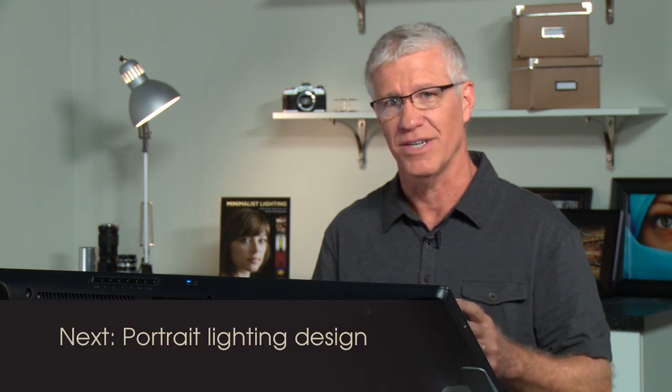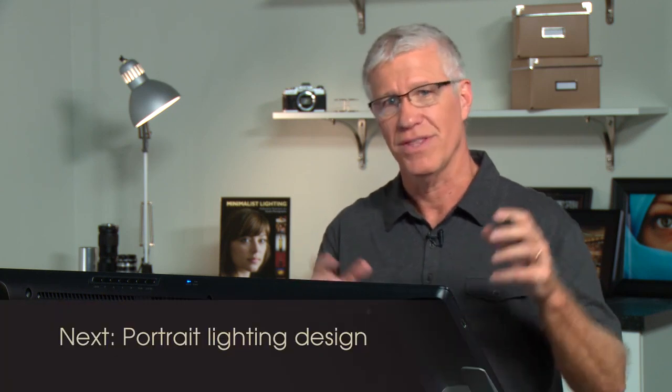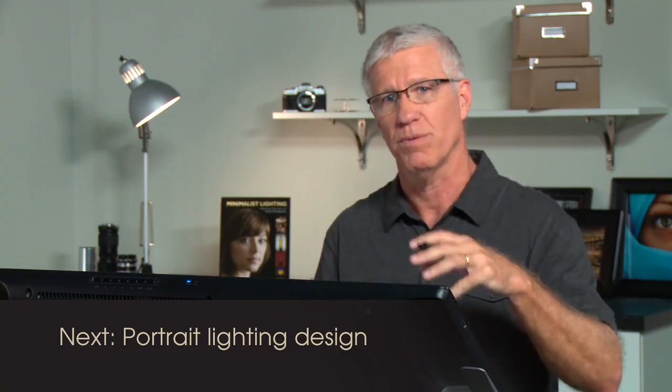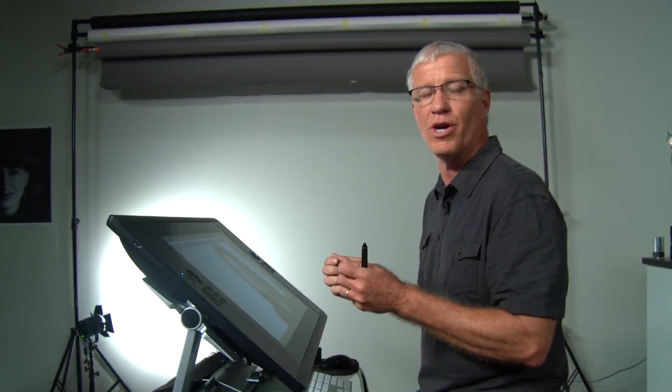In our next lesson, we're going to learn how to add in the lights that we need to do perfect portrait work, one light at a time. We're going to start with one light, we're going to add a second light, a third light, and then a fourth light to show you how we build a portrait lighting design. I'm Kirk Tuck, and this is Studio Portrait Lighting.